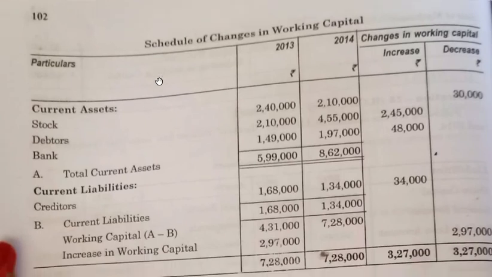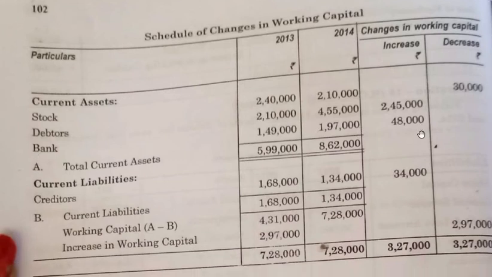So you start with schedule of changes in working capital. You start with current asset. In the question we have stock. Stock has decreased, so you'll put it in a decrease column. Debtors has increased, so you'll put it in your increase column. Bank has increased, so you'll put it in your increase column.